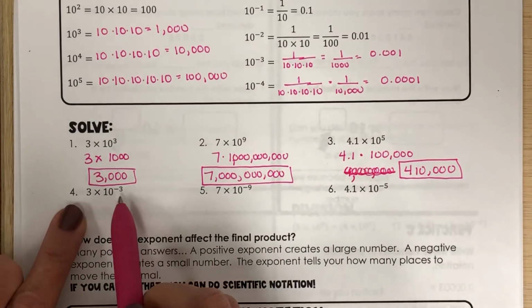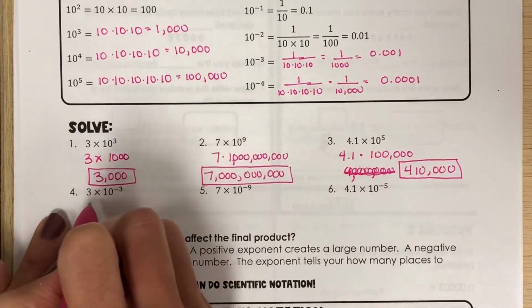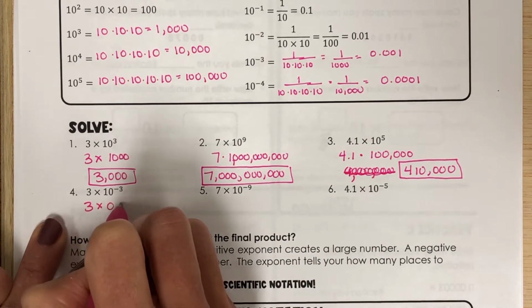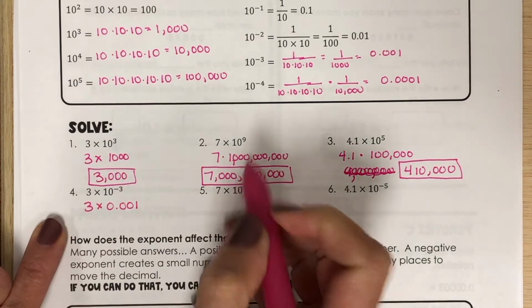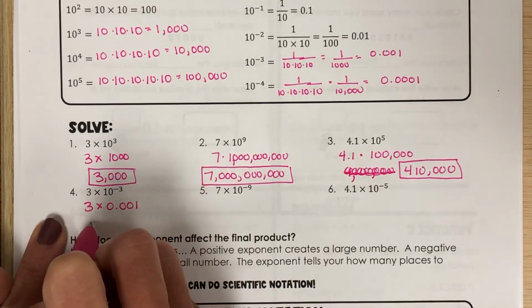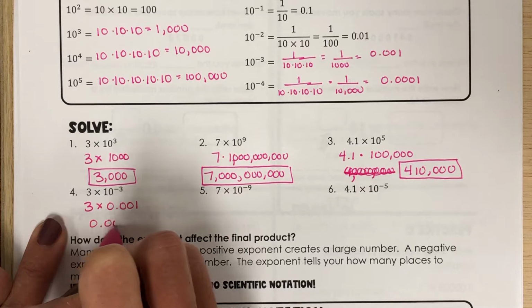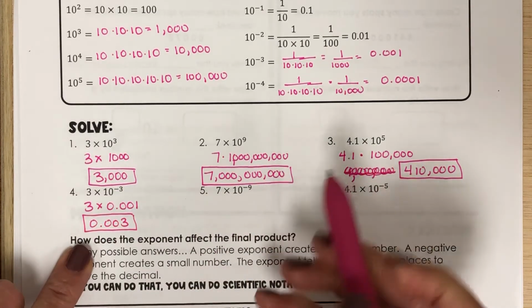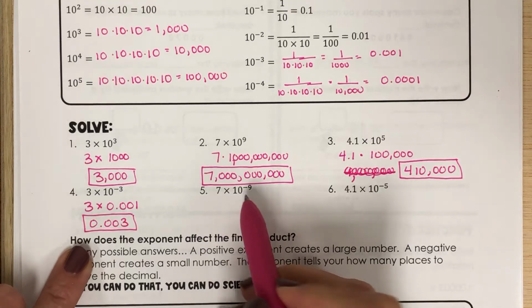Alrighty, now let's do some really small numbers. This is saying 3 times 0.001. And what do we do here? That is 0.003.